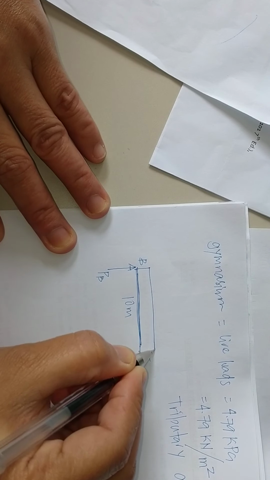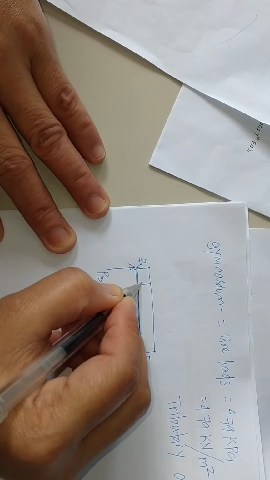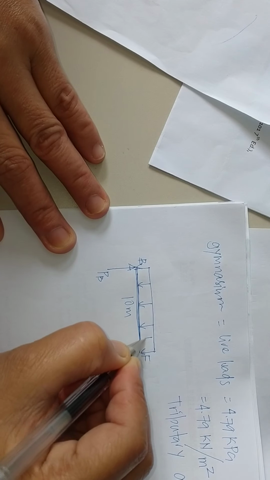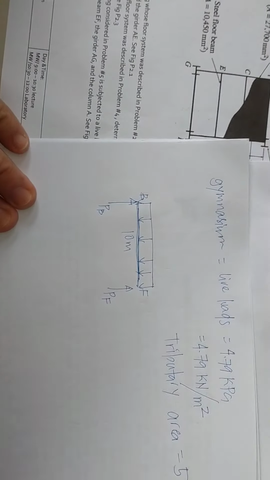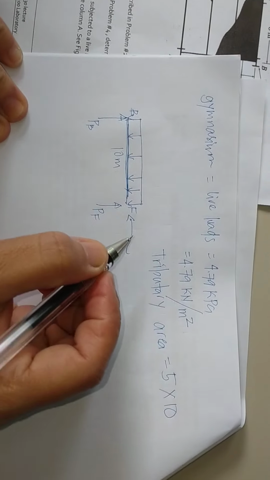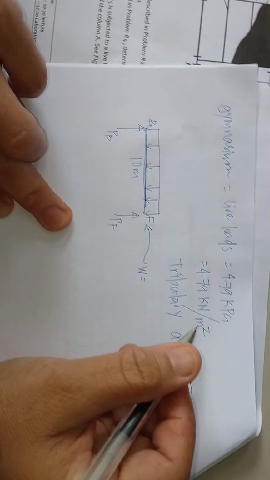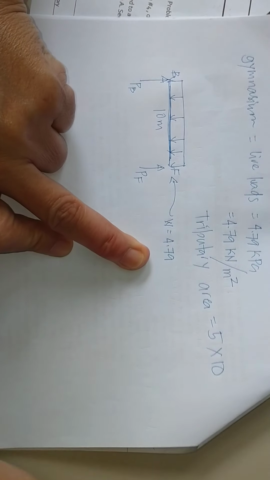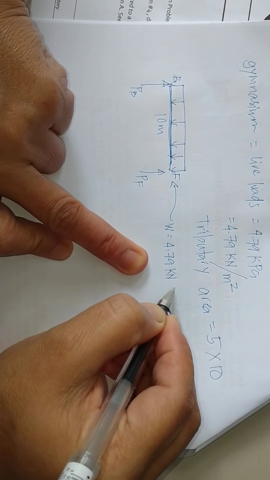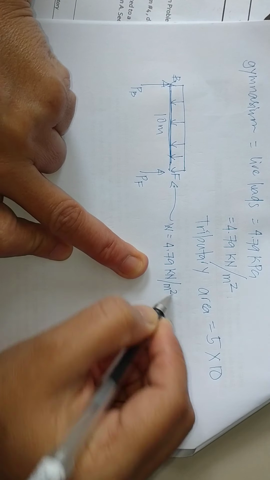This is the uniform load due to live load. This is live load. So the W, small w, would be live load assigned, that is 4.79 kilonewton per square meter.